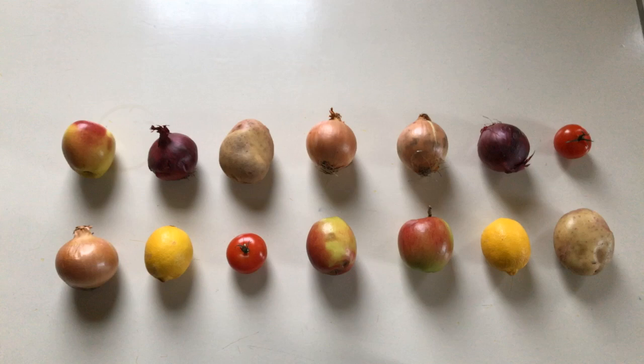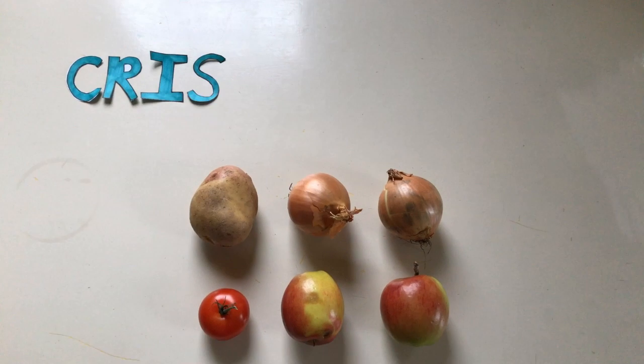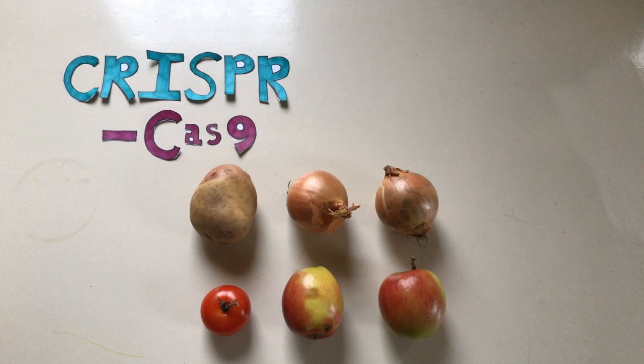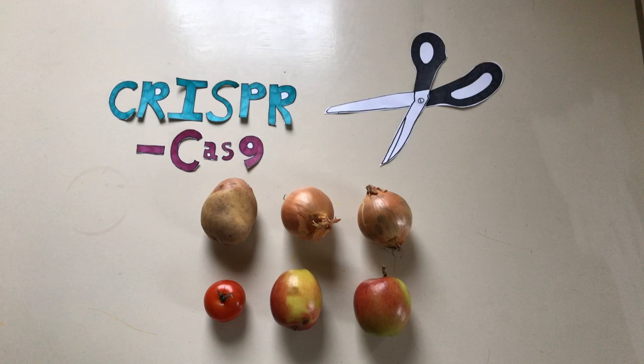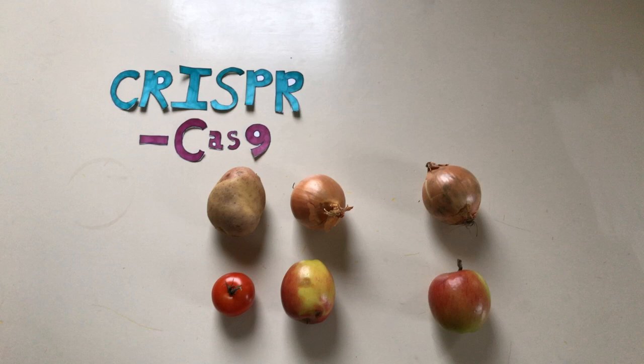First of all, a gene is a short section of DNA that codes for a particular protein, and the most common system used for editing these genes is CRISPR-Cas9. It uses a type of engineered nuclease. These are essentially molecular scissors, and these scissors cut the gene in a specific place.